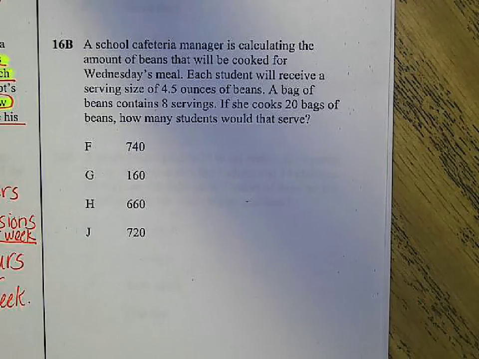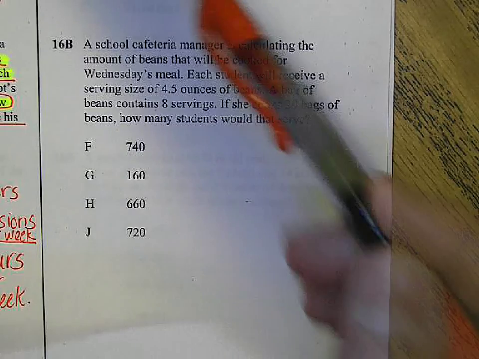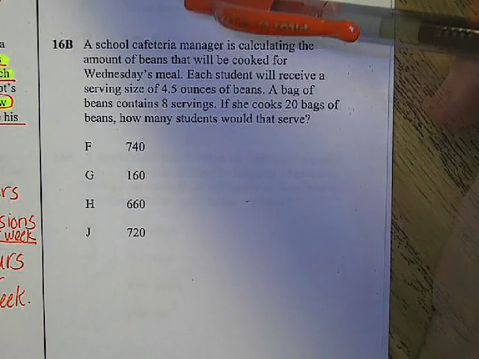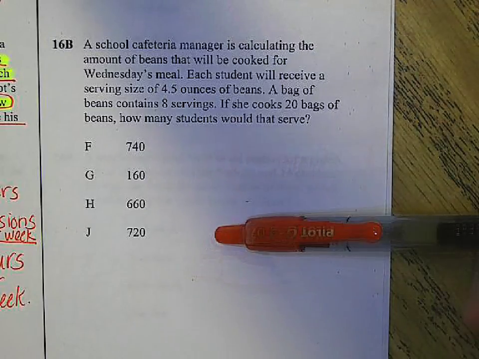Which do you prefer? 10 to 12 minutes on a problem that you still don't really understand? Or the 5 to 7 minutes where you worked on it in chunks? I would go with the 5 to 7. Okay? So let's make sure that just like we did in 16A, we're working on 16B now and we're taking it in chunks.